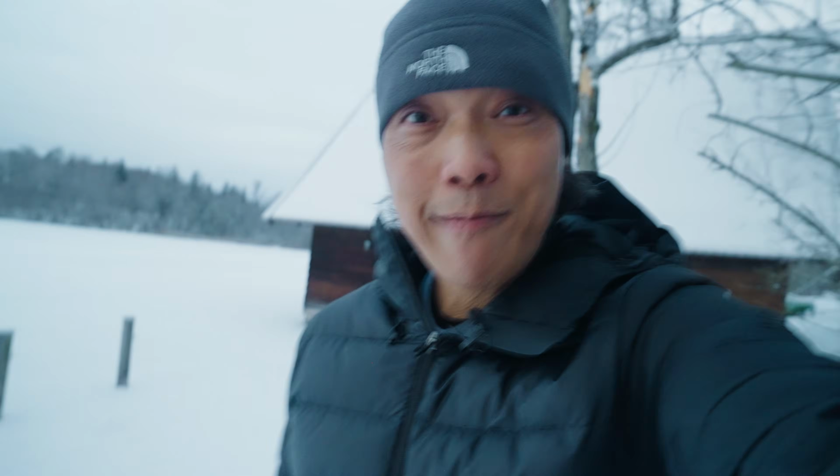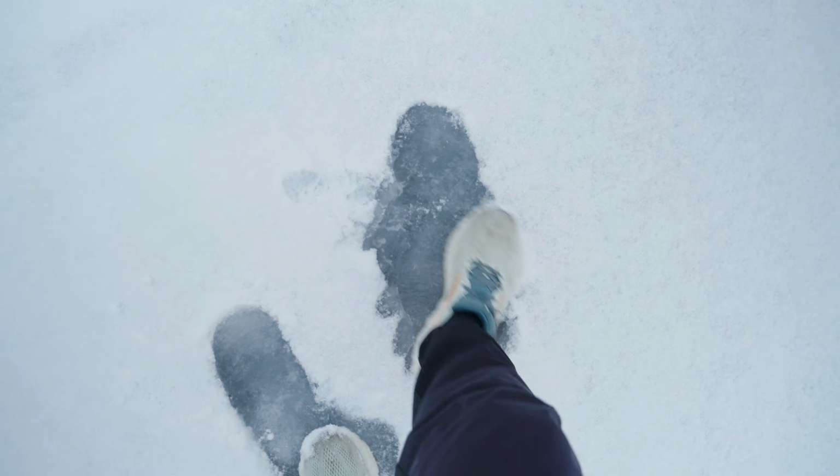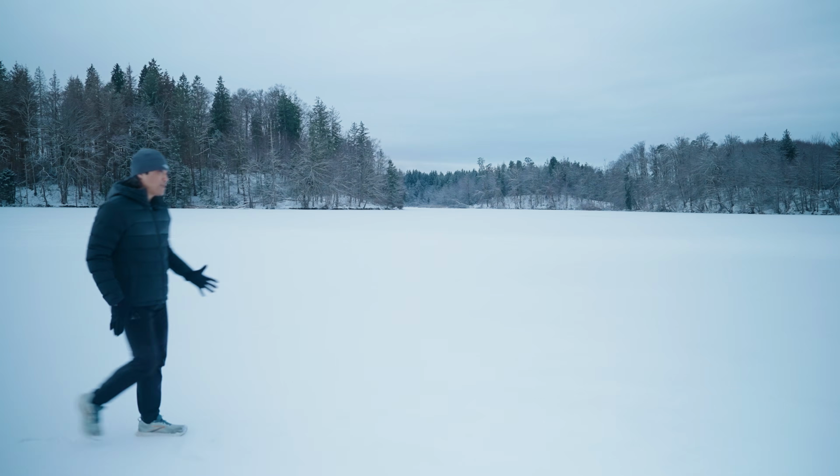2026 starts for me at a frozen lake. I'm gonna be careful. Can I trust the ice cover? Trust me, this one surface you don't want to slice. Which brings me to this.